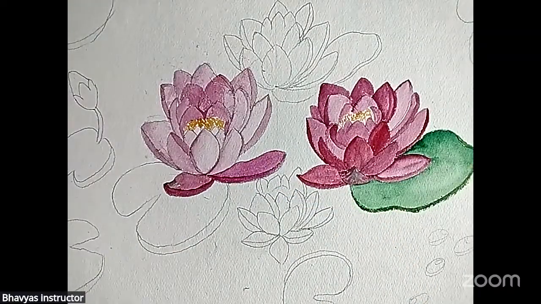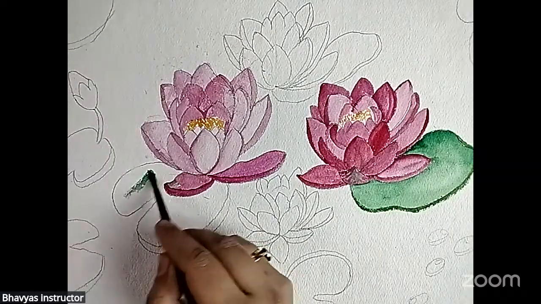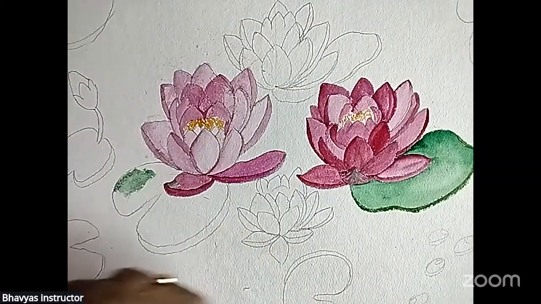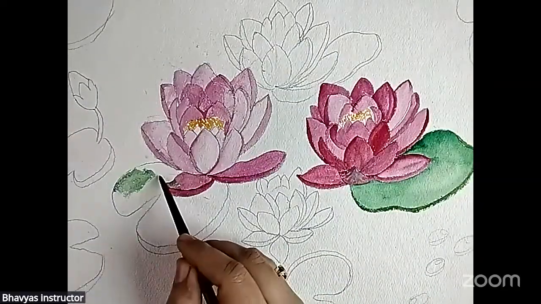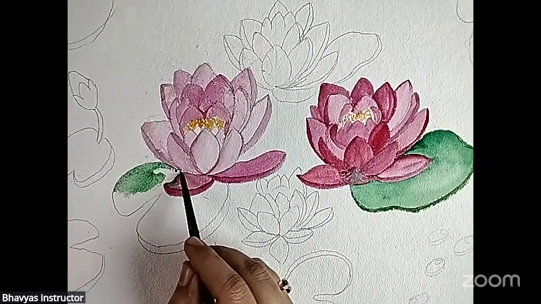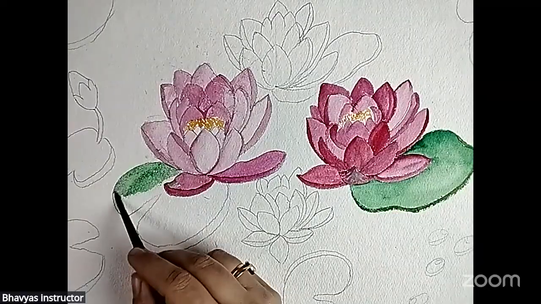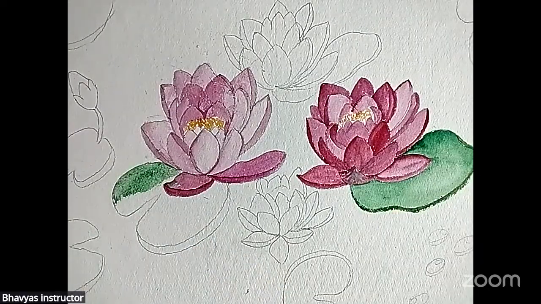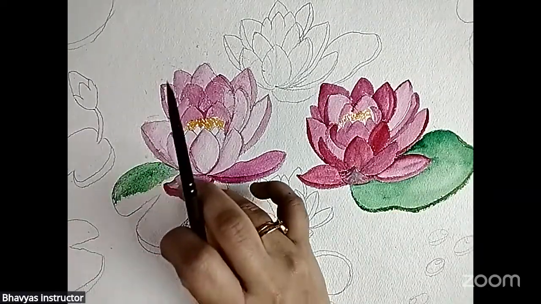Okay. And for the leaf, use emerald green. I'm using emerald green, that is light green for the leaf.